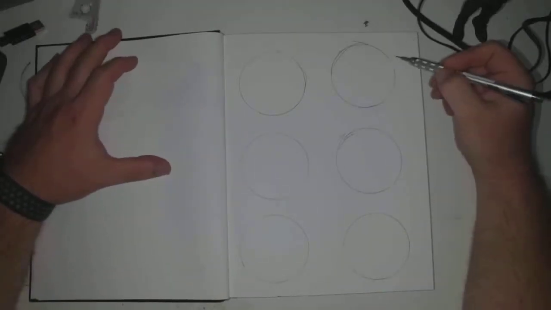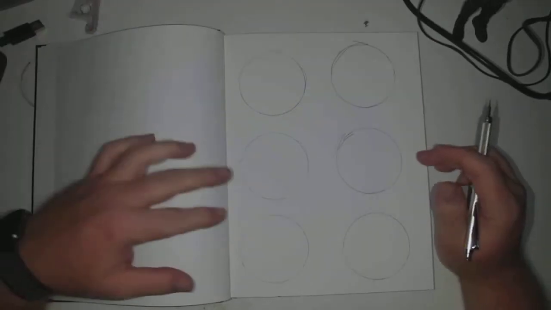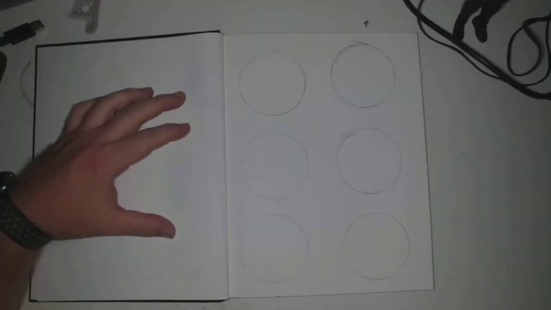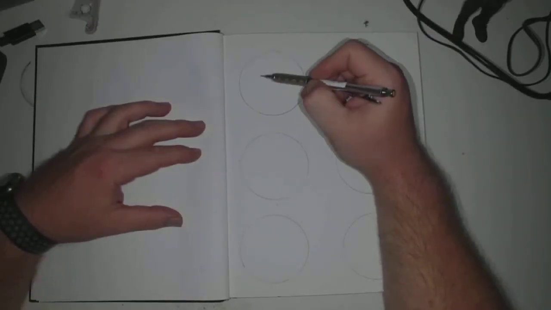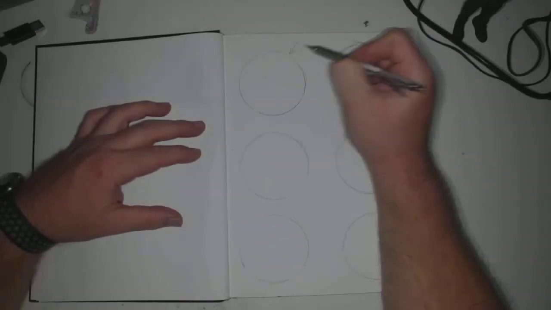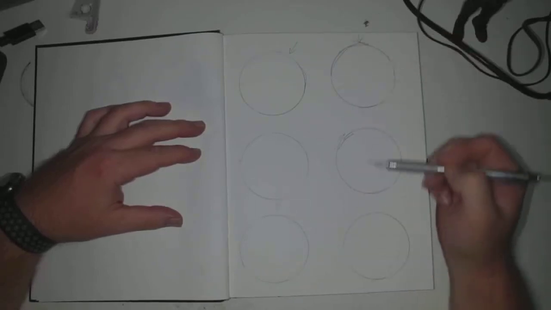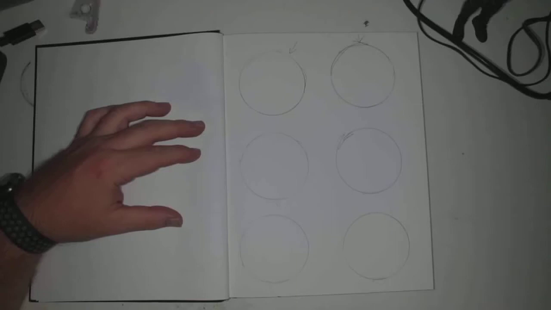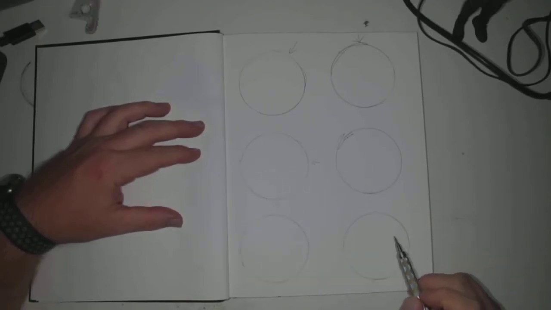Alright, well, welcome back. Today we're going to take a step back to doing some basic shading. We're going to start out with a slight review. So we're going to do a top lighting version here. Then we're going to do an actual on top light. Then we're going to do some side lighting. So we're going to light these up from the side.